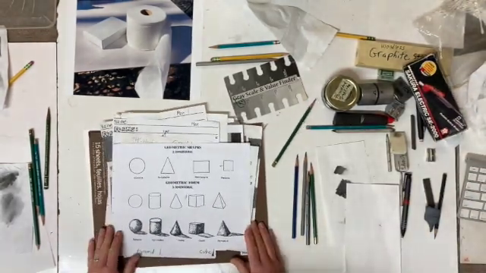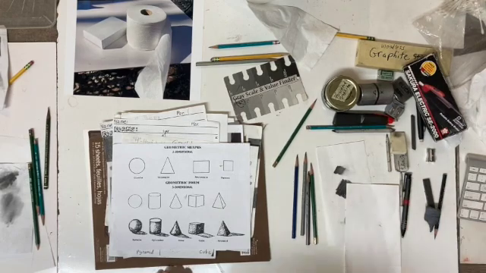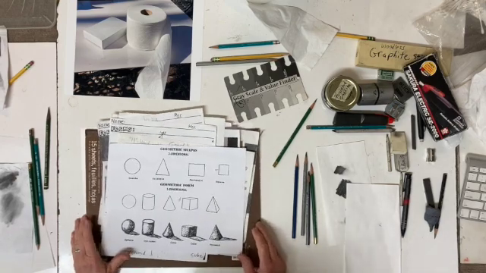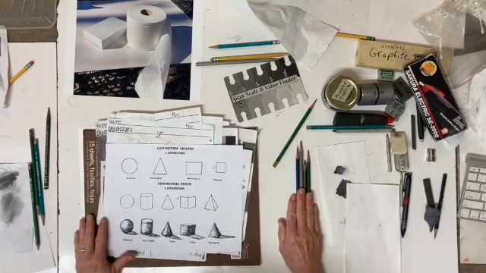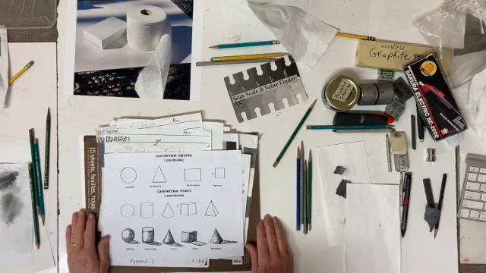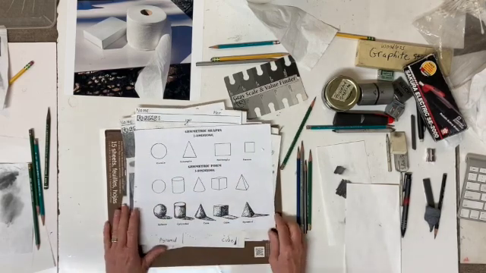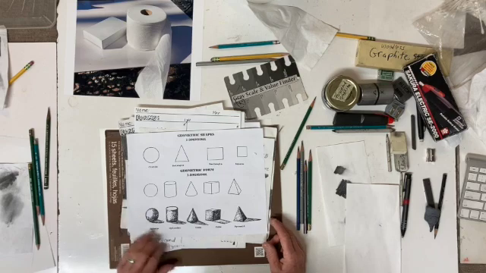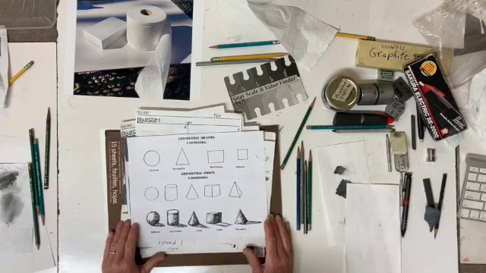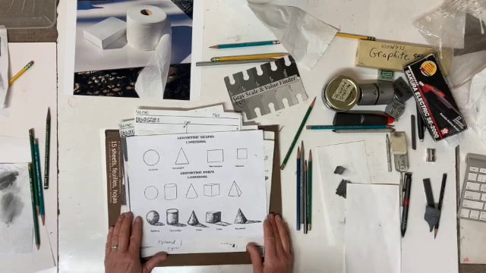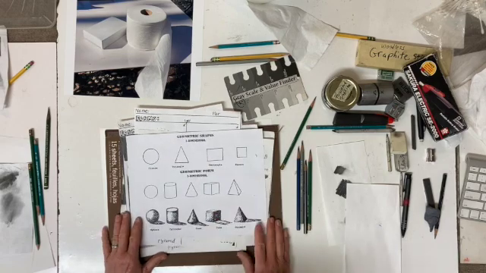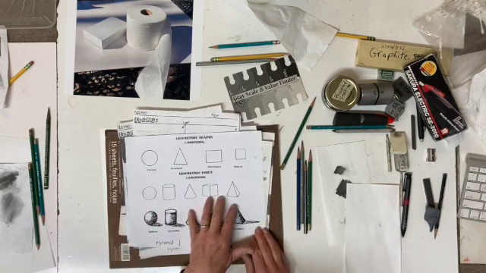So for our first lesson this quarter, we're going to revisit for some of you and maybe introduce for others the idea of using graphite or pencil lead to create values and make a flat surface appear to be three-dimensional by using the values to create the illusion of a form. And the difference between a shape and a form is that a form is three-dimensional.